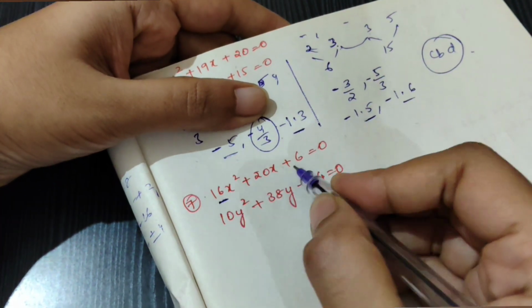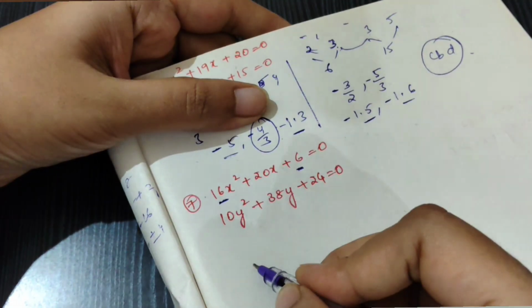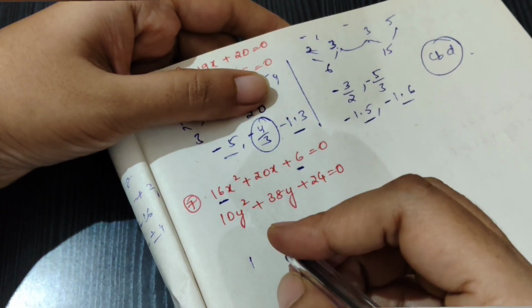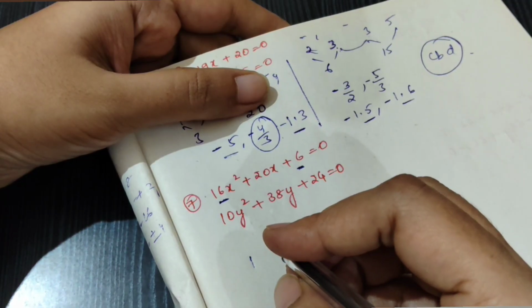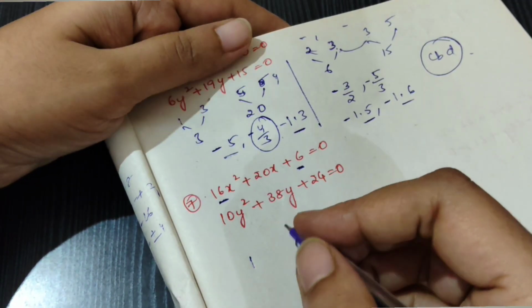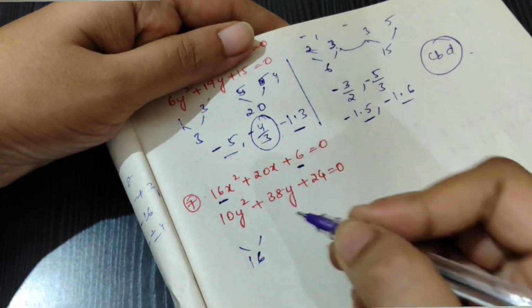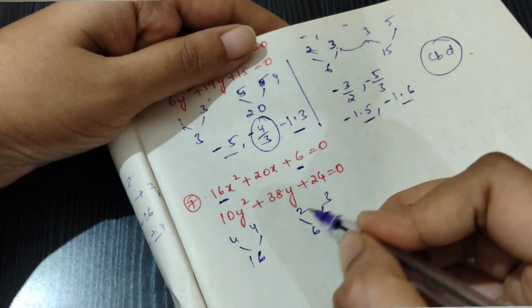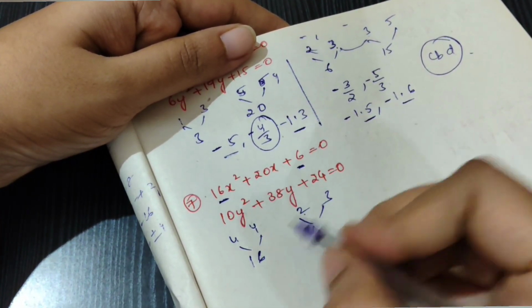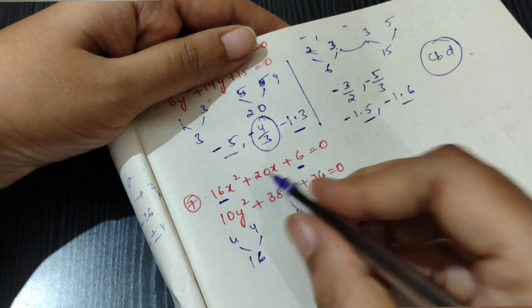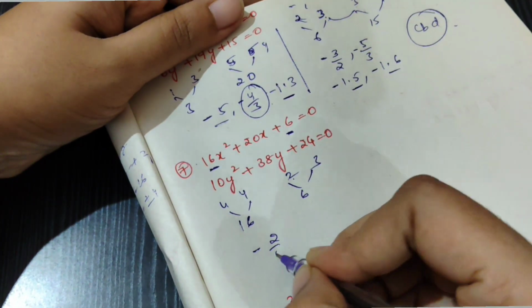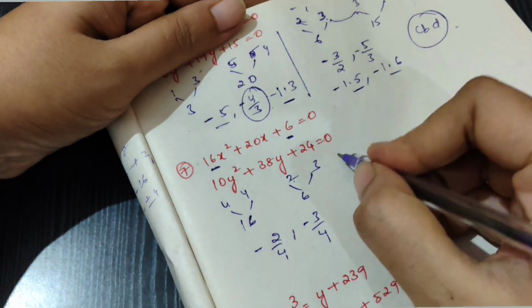Okay, next 16 and 6. Next 16 is 4 4s are 16. For 16, 2 3s are 6, 4 2s are 8, 4 3s are 12, 18, 8 plus 12 is 20. Okay, so both are positive, which means minus signs: minus 2 by 4, minus 3 by 4.